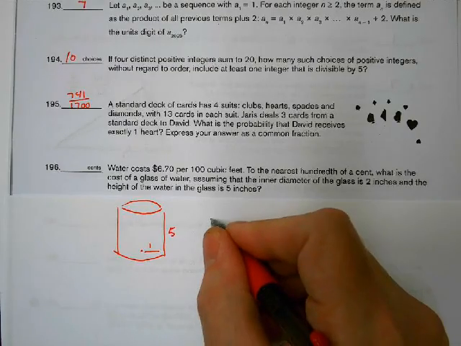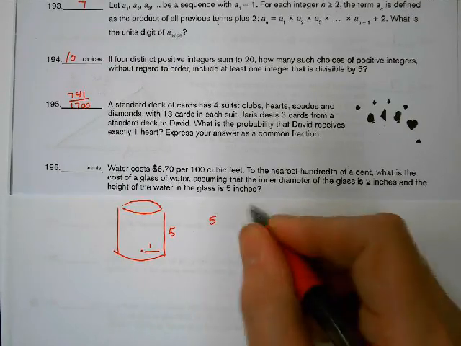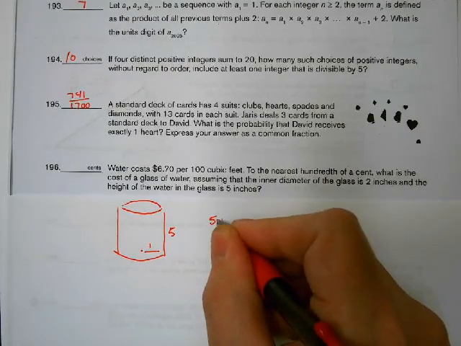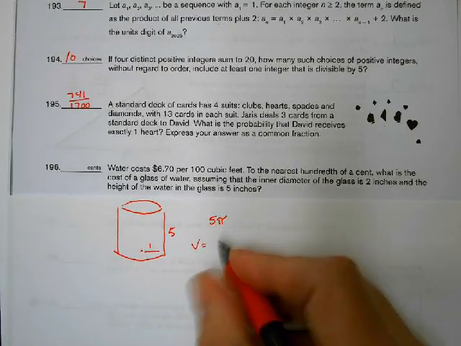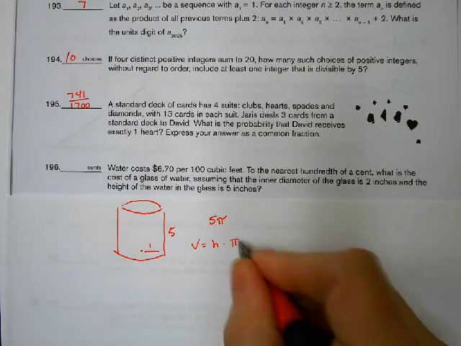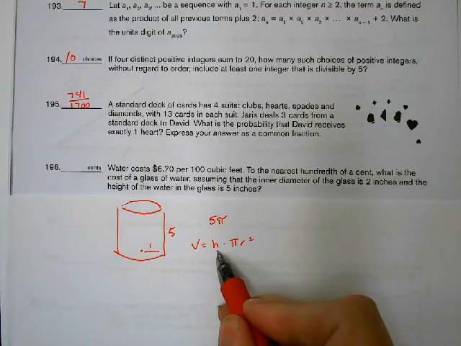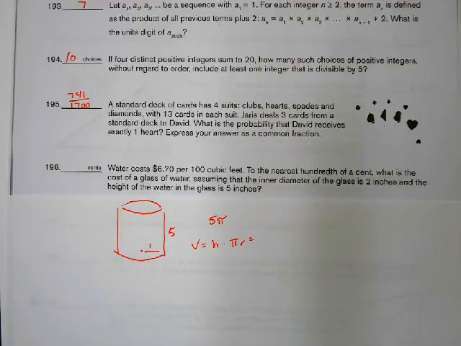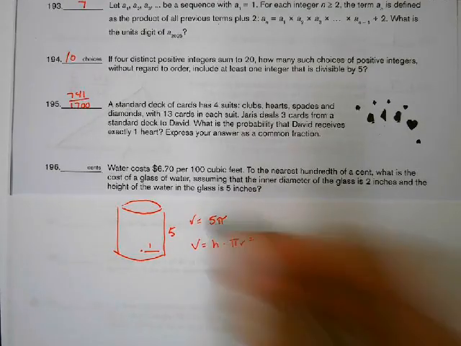Pi r squared is just pi, so this is 5 pi. So the volume is the height times pi r squared. Height's 5, r is 1, so it's 5 times pi, which is 5 pi. So that's my volume. Total volume, 5 pi. That's in cubic inches.